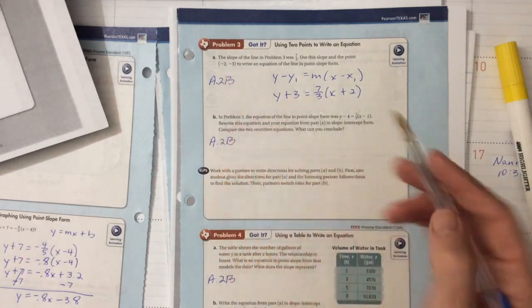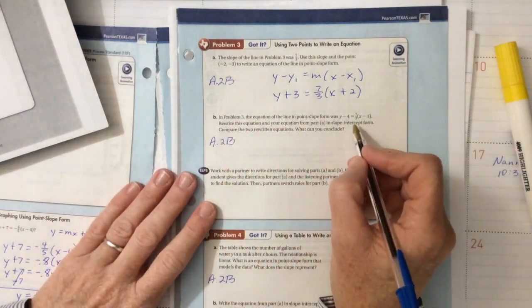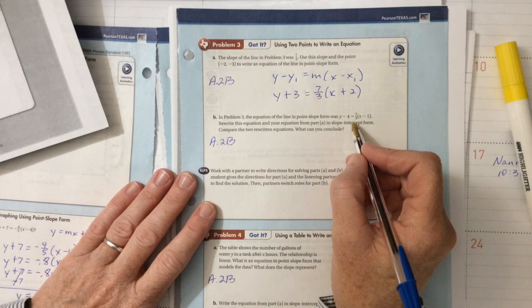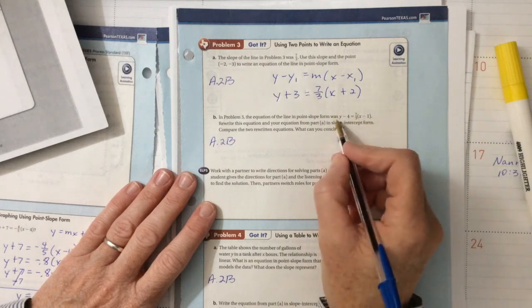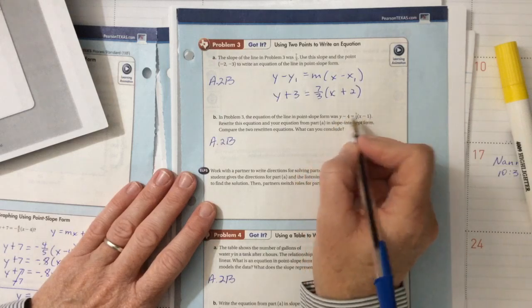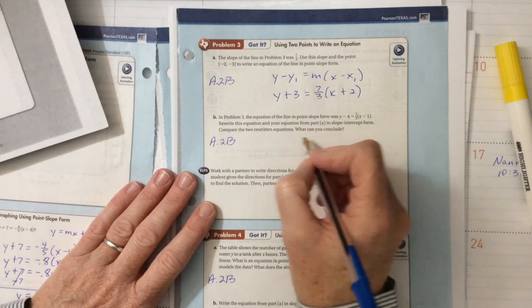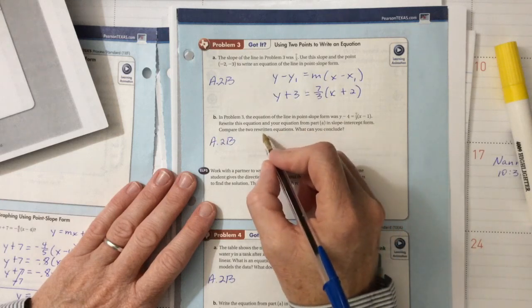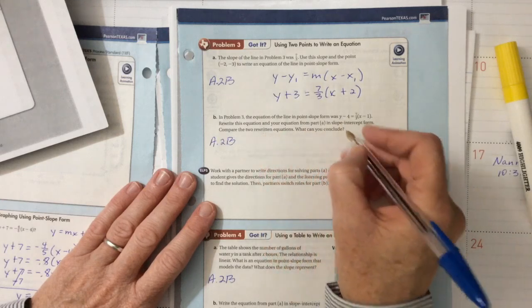That was not our point here. Anyway, we can rewrite this in y equals mx plus b, because they want us to change this to slope-intercept form. So let's do that.